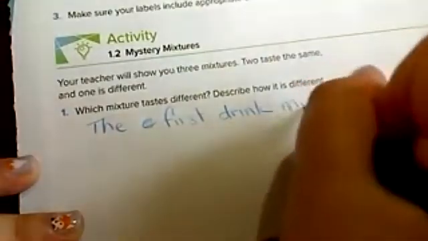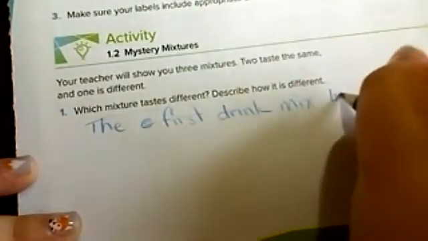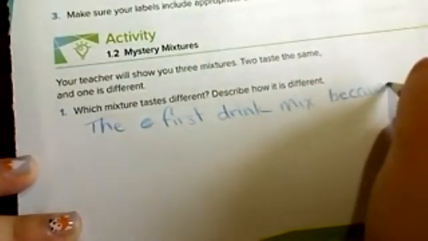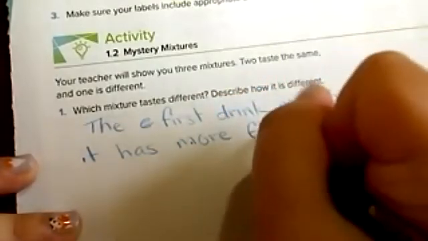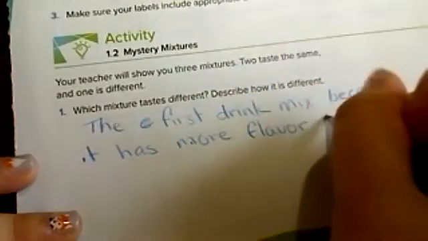So I'm going to move my paper so that I can write that. So I would say the first drink mix, because it has more flavor mix added to it.